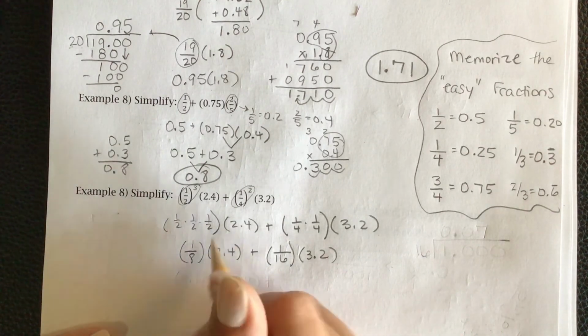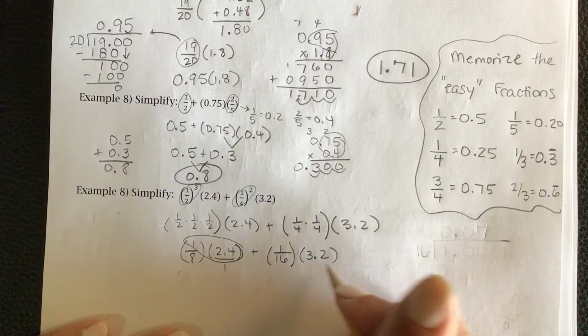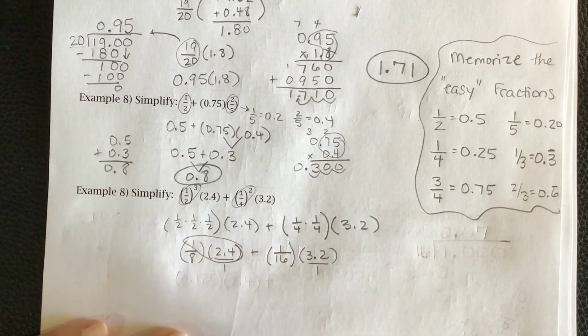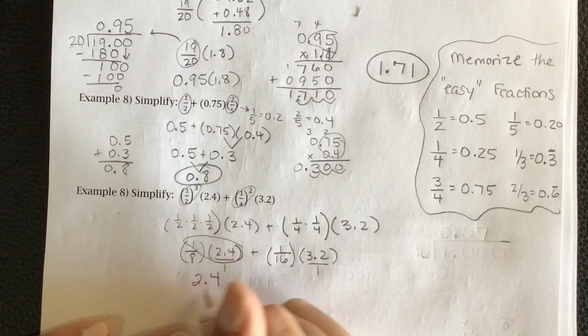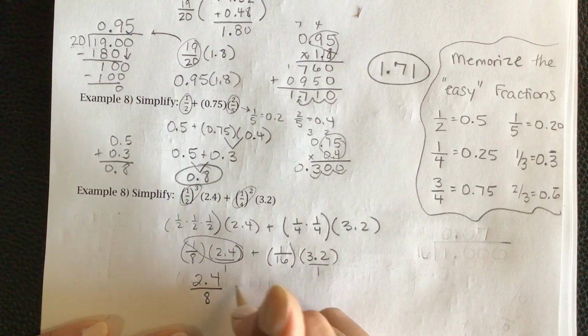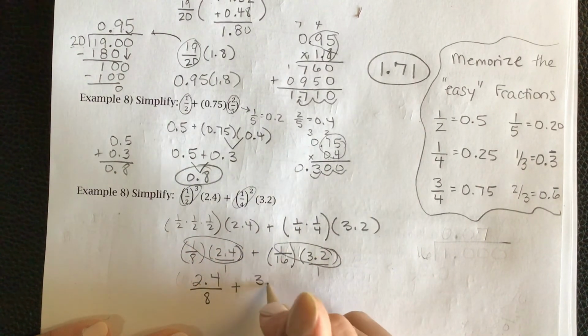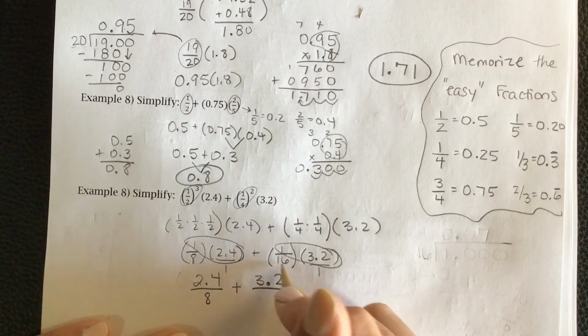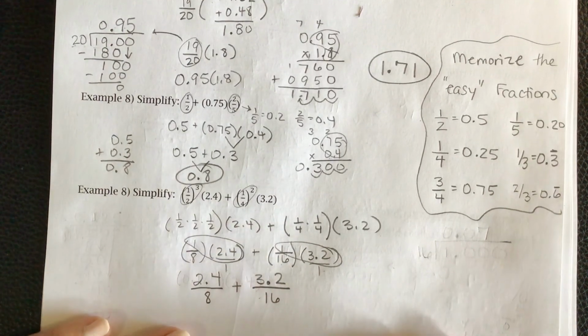What we're going to do is multiply these two numbers, because this would be like saying over 1, so we just multiply straight across. We get 1 times 2.4 is 2.4, and 8 times 1 is 8, plus 3.2 divided by 16 times 1 is 16, so 3.2 over 16.